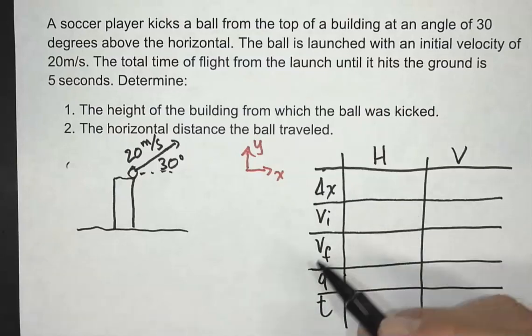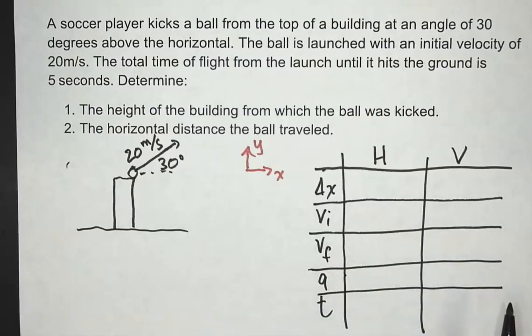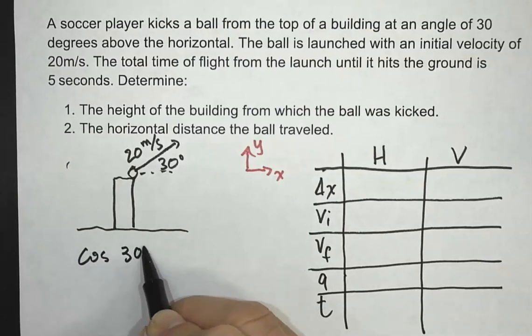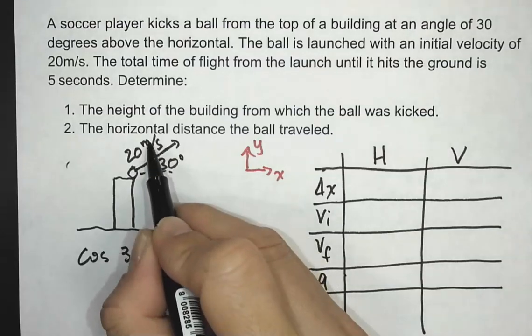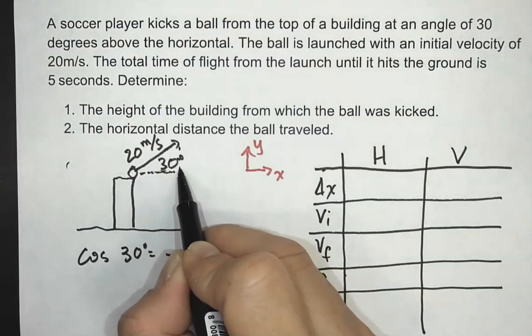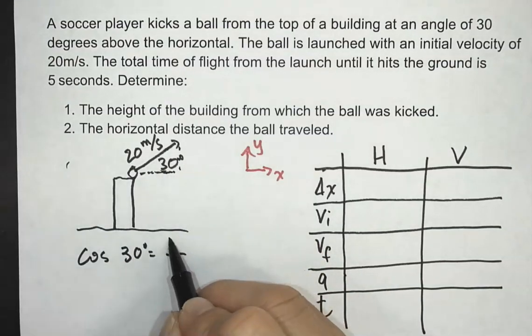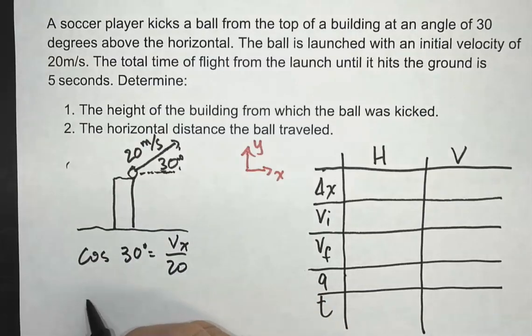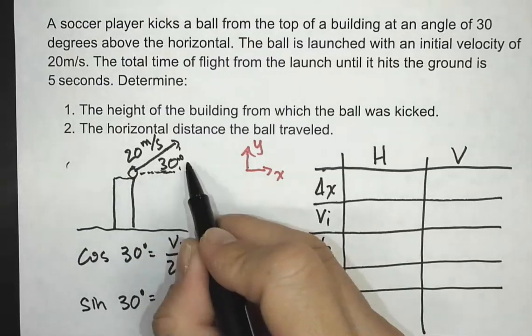Okay, so now we can start filling things in here. I know that cosine 30 equals adjacent over the hypotenuse. You can see there's a triangle right there, right? So that's going to be my Vx divided by 20, my hypotenuse. And then sine 30 is equal to my opposite.